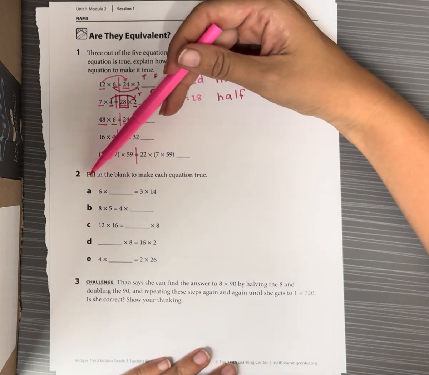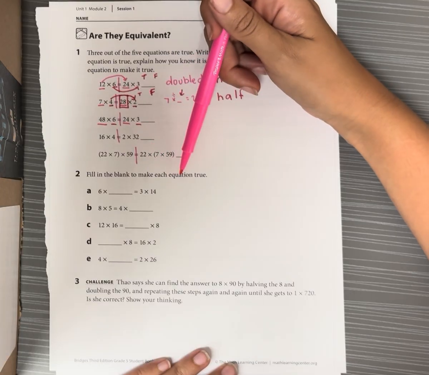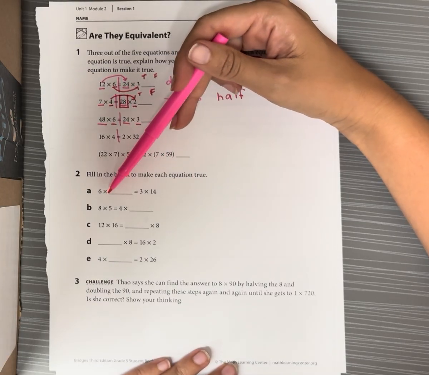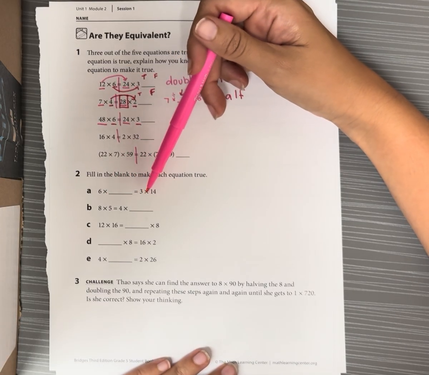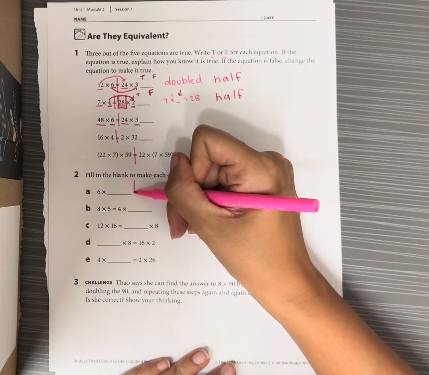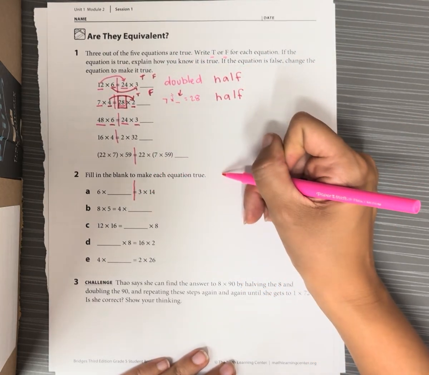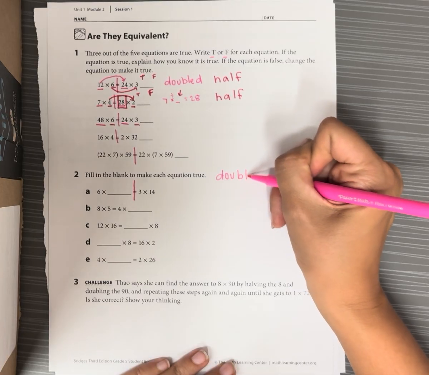Next, you're going to do number 2. It says fill in the blank to make each equation true. 6 times blank equals 3 times 14. So I'm going to go ahead and split that now. And again, I'm looking at doubling and halving on these.